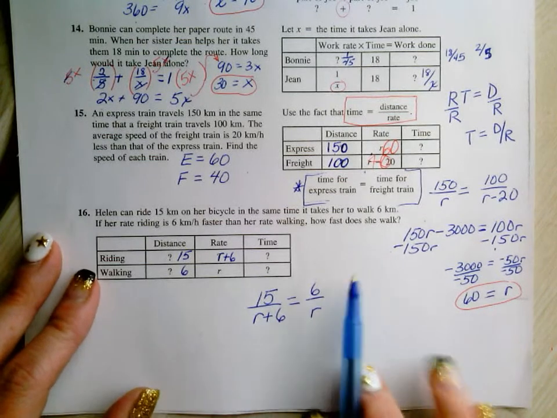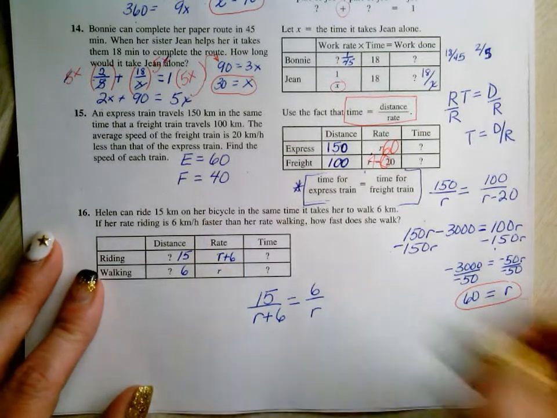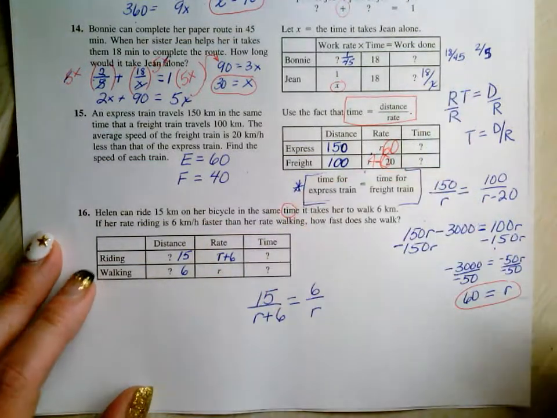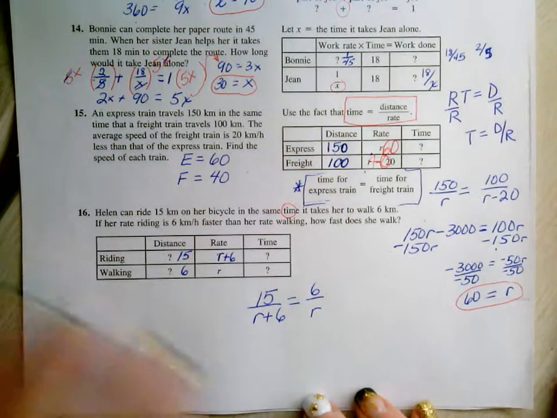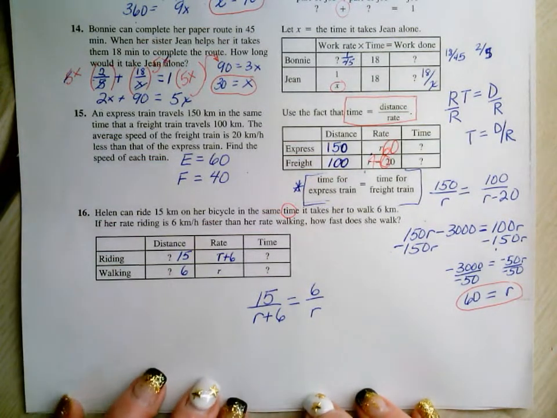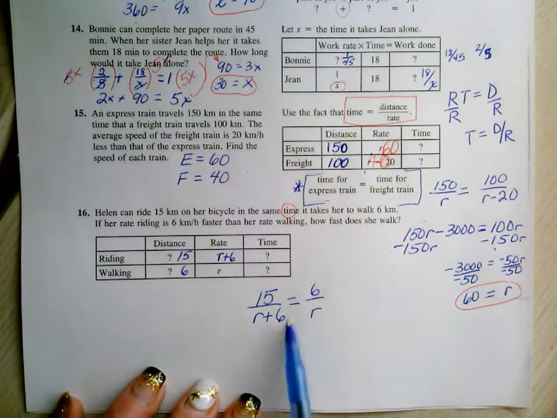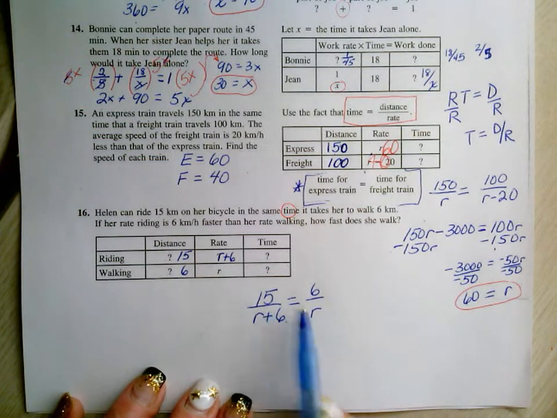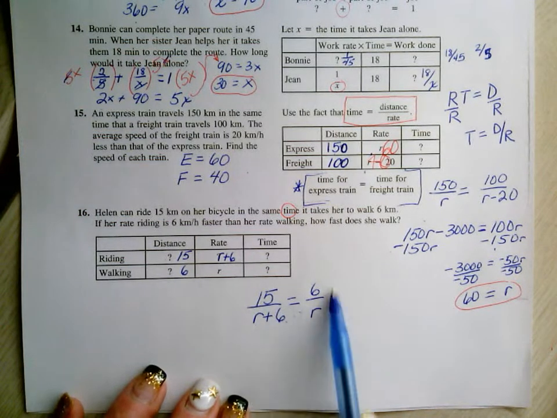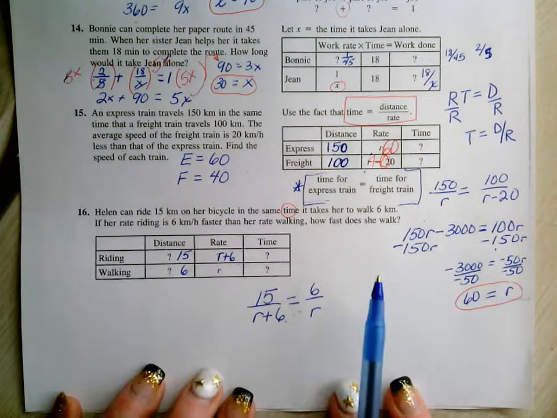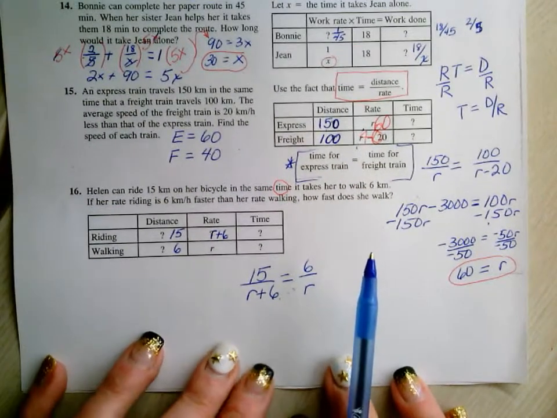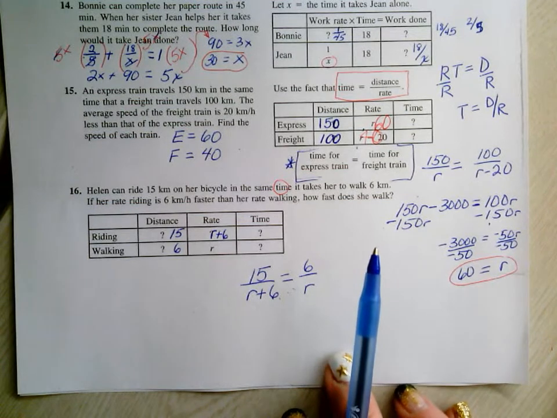Because we're looking for time. It's the same amount of time, which is why we can equate those with one another. Don't think, well, the distances aren't equal. No, but the time is. Which is why when I solve saying this is the same as that, it's going to allow me to find the rates that will work.